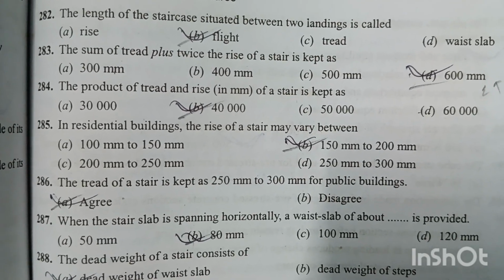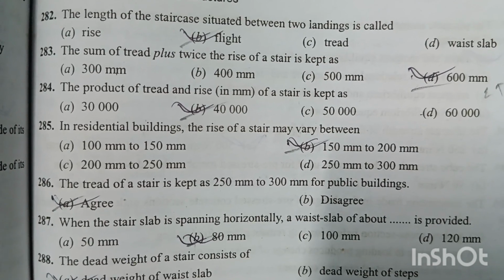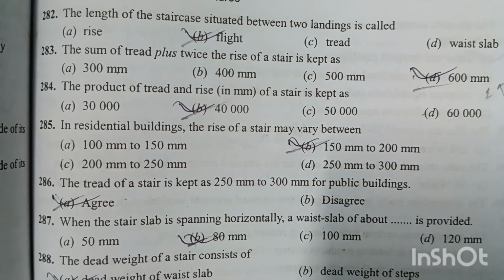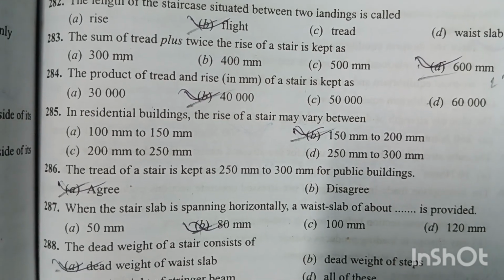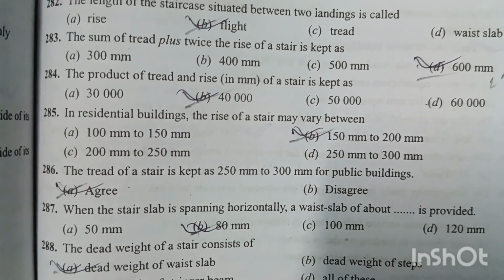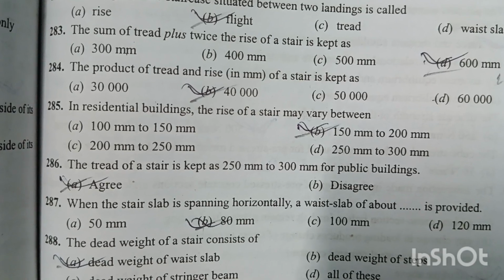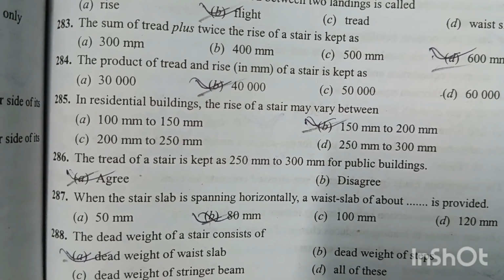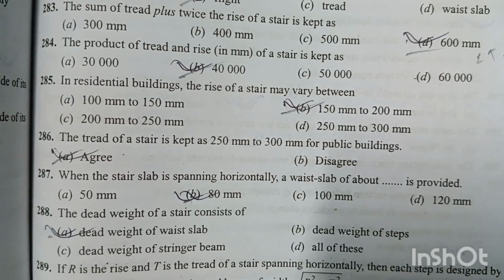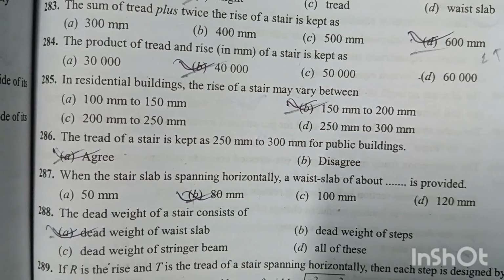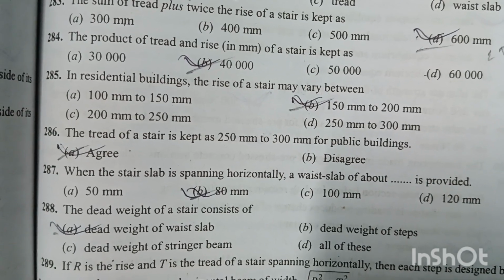Question number 285. In a residential building, the rise of a stair may vary between 150 mm to 200 mm. Option B is right answer. Question number 286. The tread of a stair is kept 250 mm to 300 mm for public buildings. Option A is right answer. Question number 287. When the stair slab is spanning horizontally, a waist slab of about 80 mm is provided. Option B is right answer.